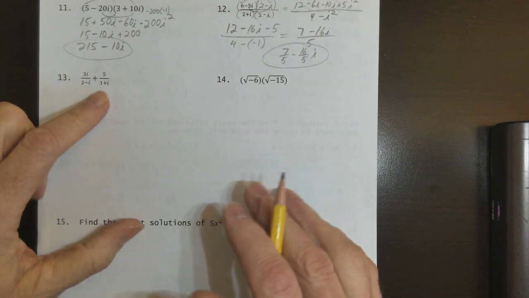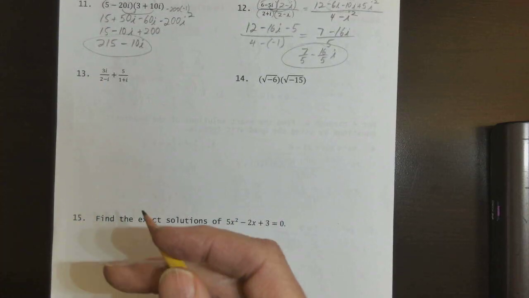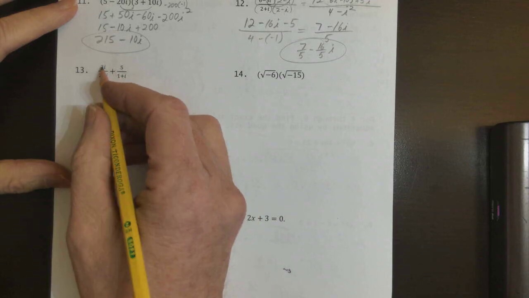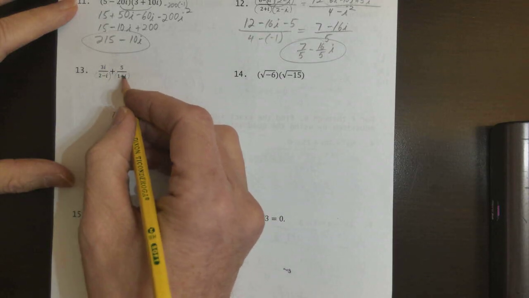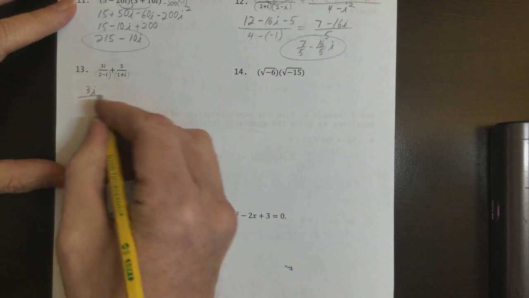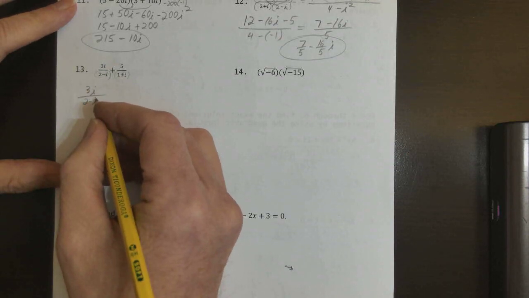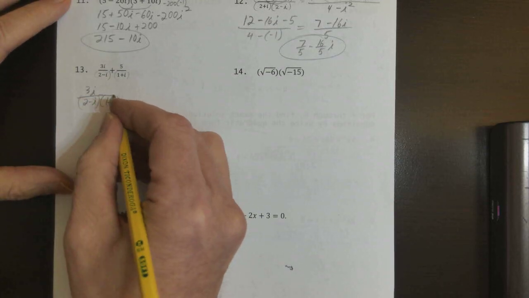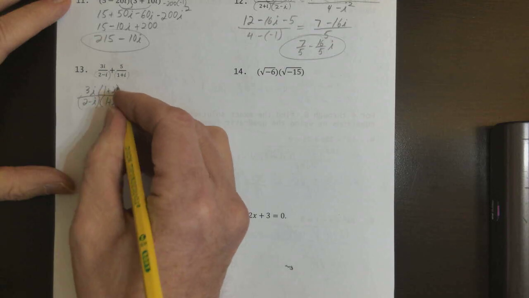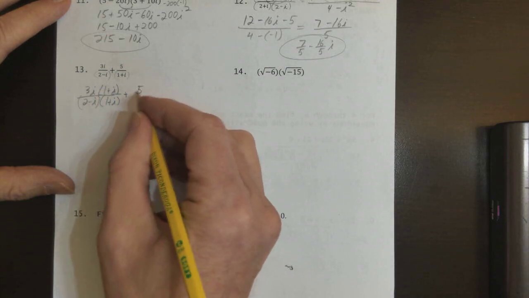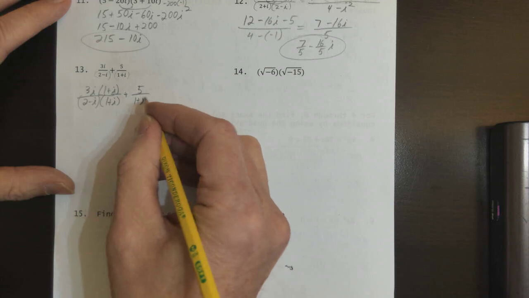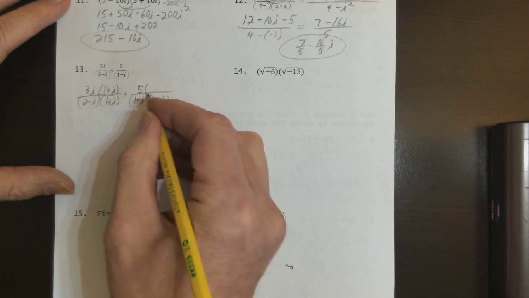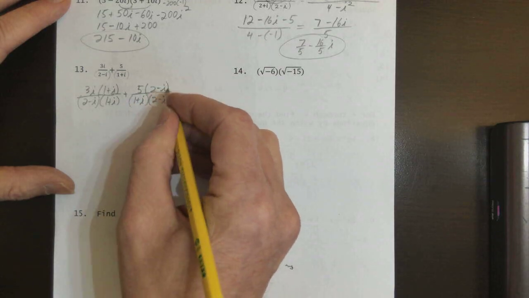Okay, on this one, I think I'm going to try the least common denominator method. So this has 2 minus i, this has 1 plus i. I'm going to multiply this first one times 1 plus i over 1 plus i. And the 5 over 1 plus i, I'm going to multiply by 2 minus i over 2 minus i.